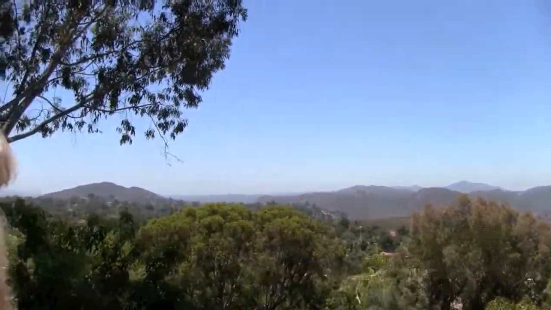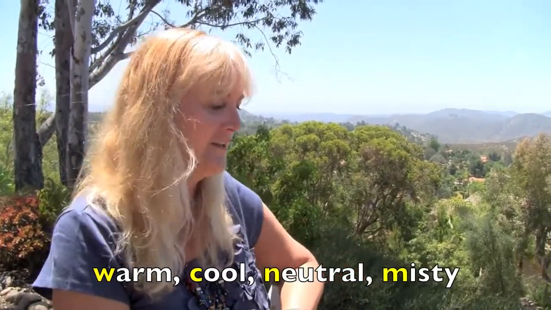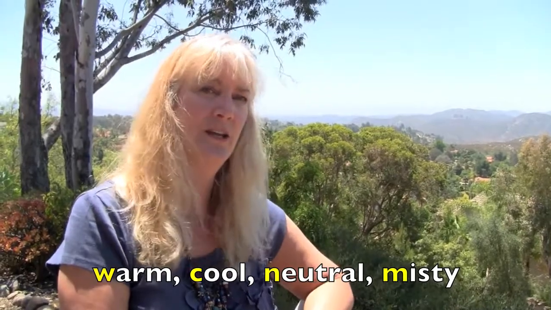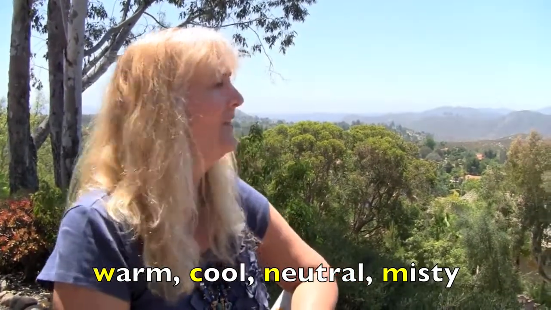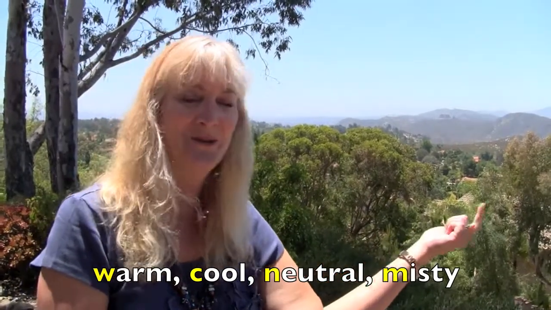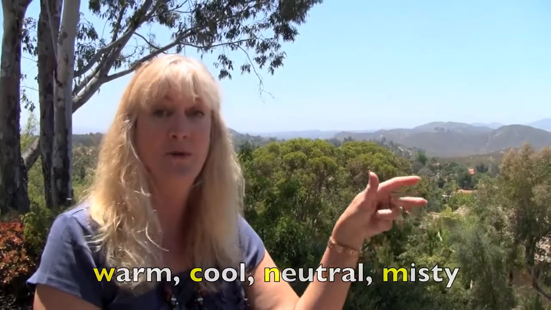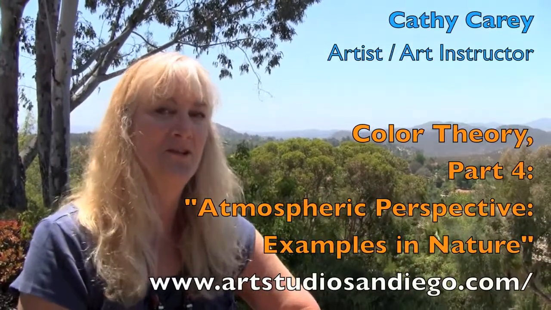And that's it. Okay, I wanted to give you a fun way to remember the 4 stages of depth: warm, cool, neutral, and misty. And this will refer to you if you're trying to make a living out of your artwork. If we look at the first letters of warm, cool, neutral, misty, and turn that into wrong color, no money, that might be a quick way for you to remember it.